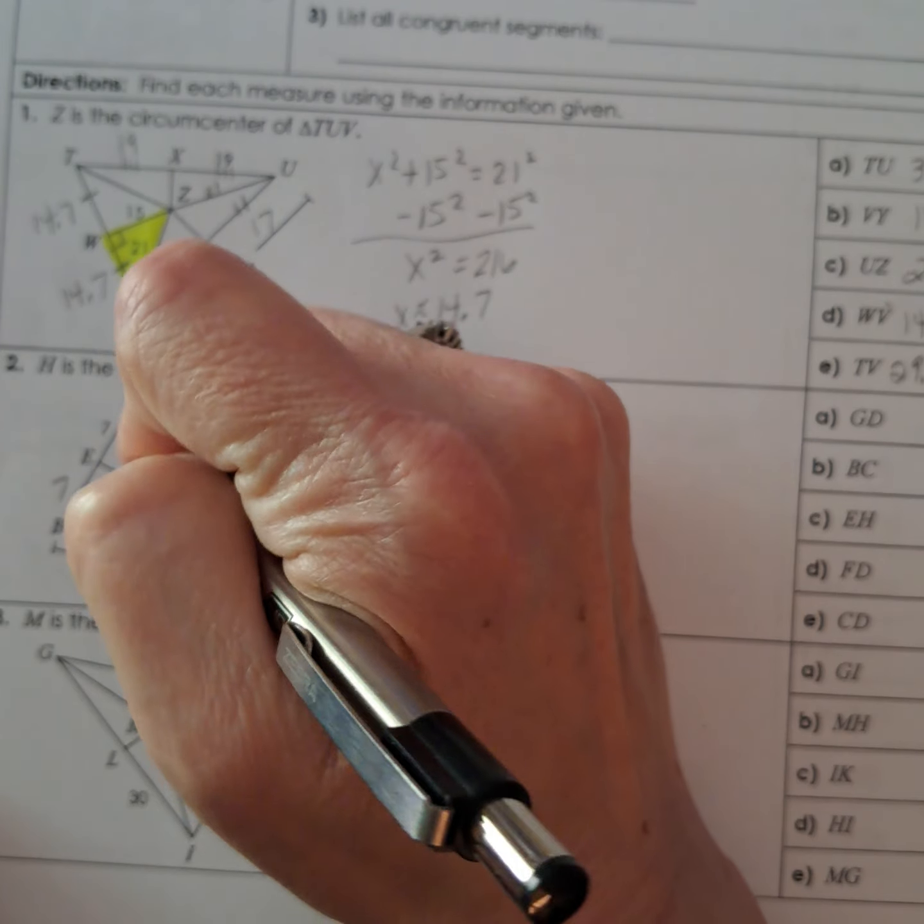I'm going to subtract 3 squared to the other side of the equal sign. So 169 minus 9, and then square root that. It's approximately 12.6 because the number behind is a 4 that does not change the 6. So F to D is approximately 12.6.